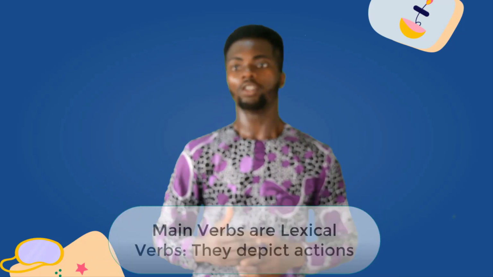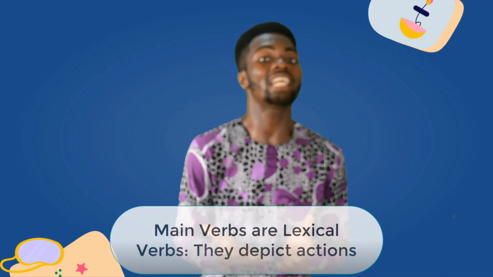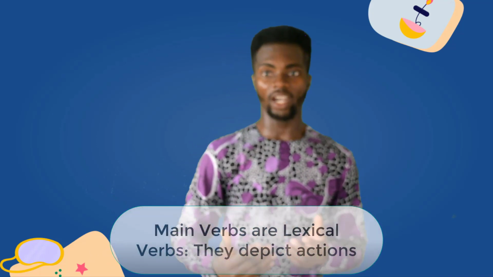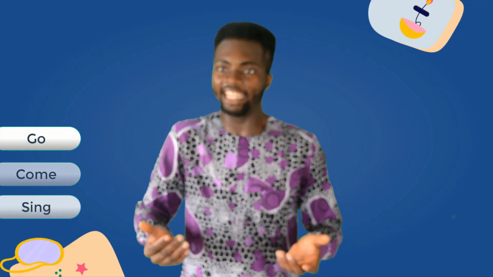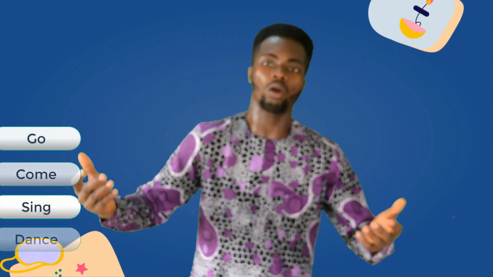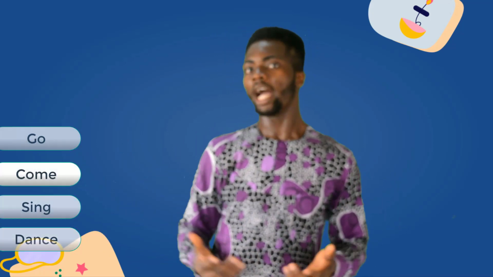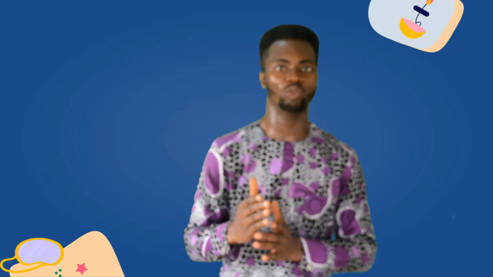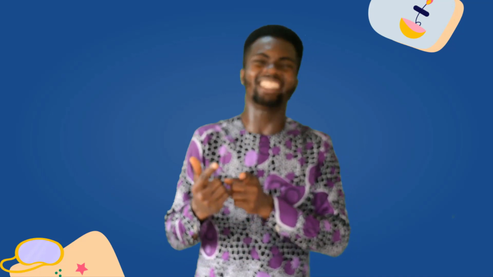Okay, which is they. So for the main verbs, these are basically lexical verbs, verbs that in most cases depict actions. Okay, so for your main verbs, you have verbs like go, come, sing, dance. She dances well. Now you can't say she dance well. That will not show agreement. That will not show harmony. And that's the purpose of this concept of Concord. We're supposed to ensure an agreement between the subject and the verb. She dances well. She is a singular subject and it must have a singular verb. So dances is a singular verb.